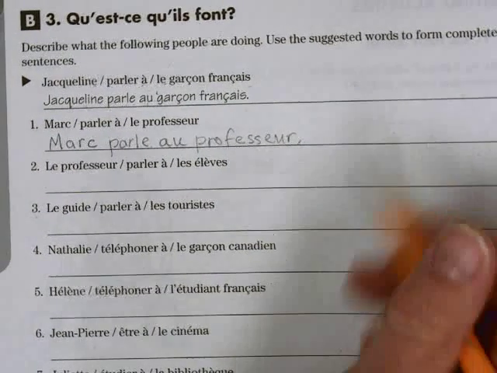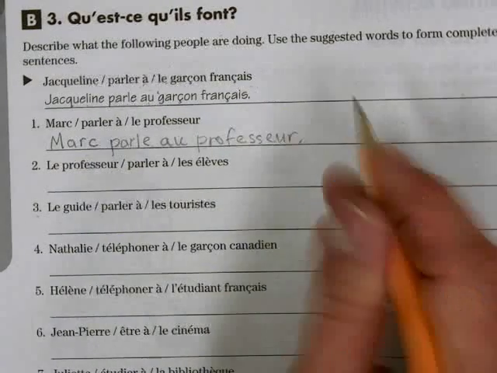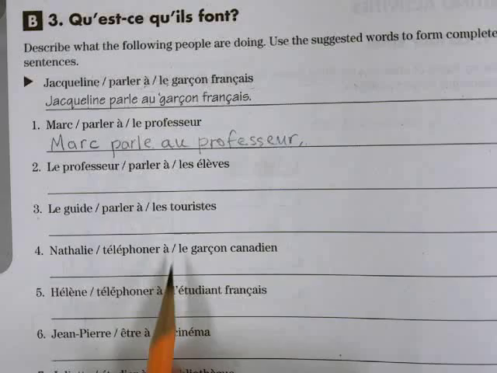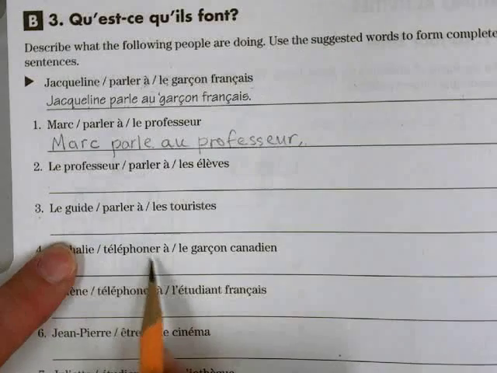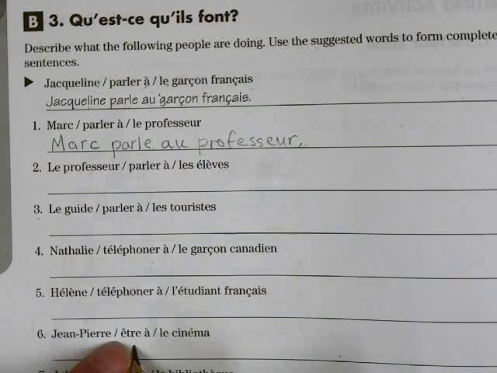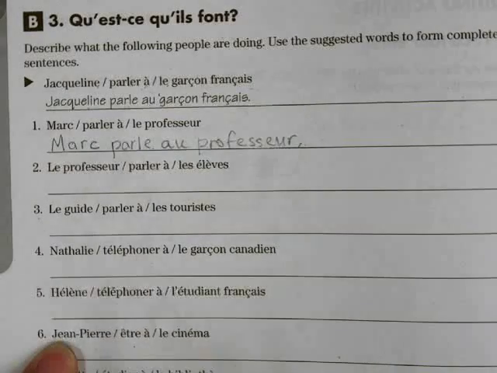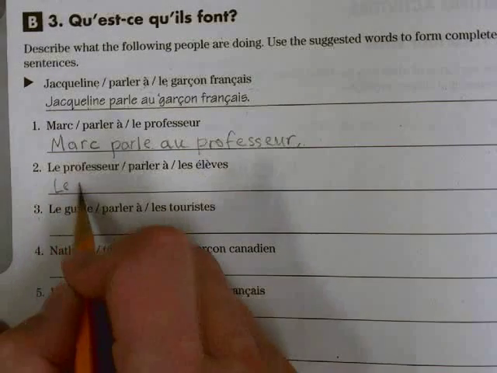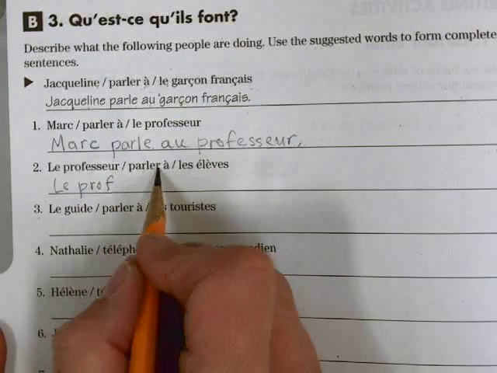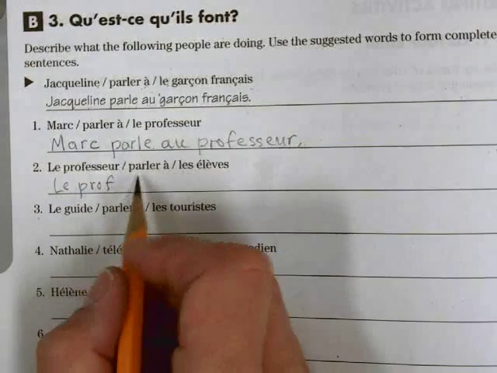We're not finished. We still have 2 minutes before the bell, and I want you to be paying attention to this because they're not all that one. They're not all parler. Look down as you get further down. It's téléphoner, and look at être. You're going to have to change that one to match Jean-Pierre. Let's go to this one though. Le prof. I'm going to shorten it so we'll go faster. What goes here? What goes next?